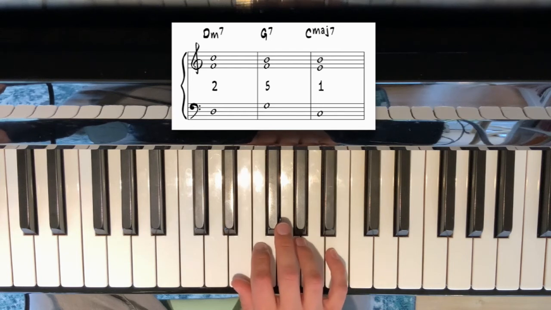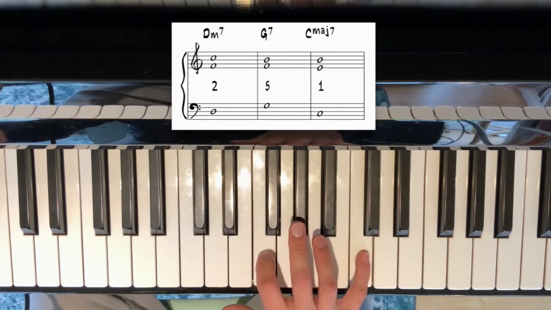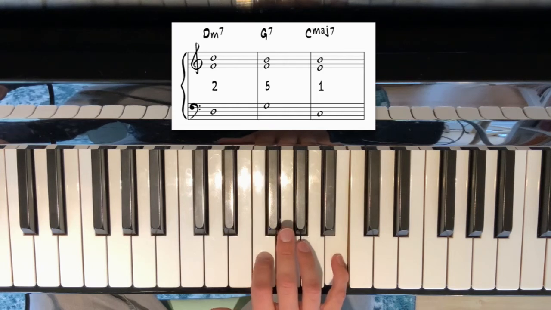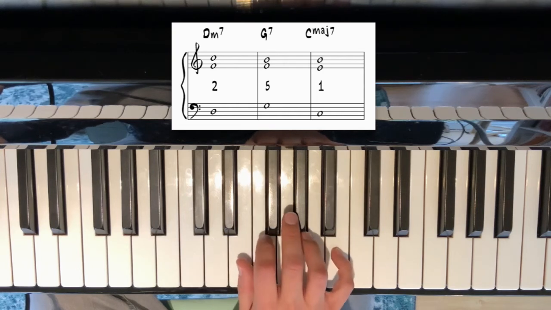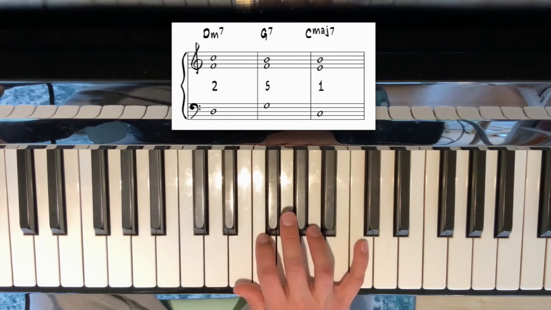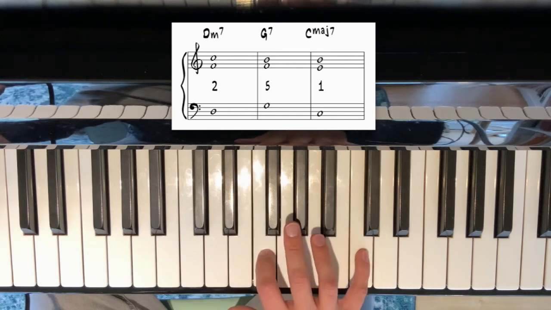Once again, this is just 3rds and 7ths. 3rd and 7th, 7th and 3rd, 3rd and 7th of C major. So this is called a shell voicing with smooth movement.